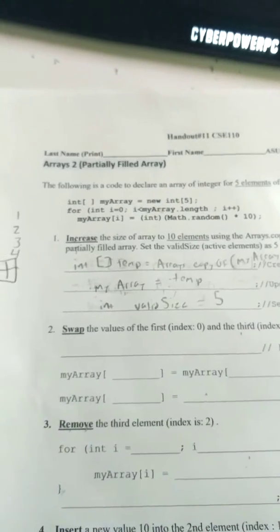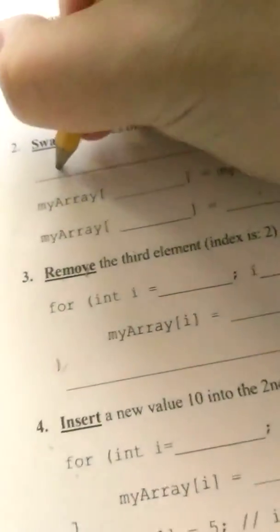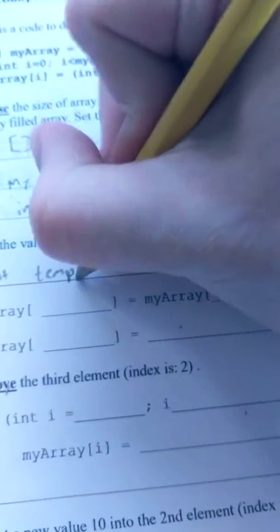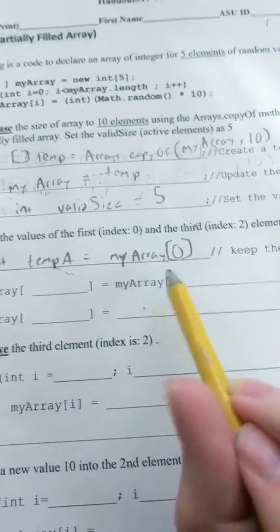Now we need to find out a way to swap two elements. We need to find out a way to swap 0 and 2. Now we first need to create a temporary value. So int tempA equals myArray[0]. What this essentially means is that this value right here equals the value in the 0th position of the array.